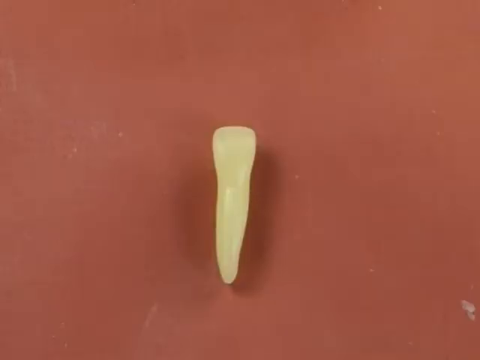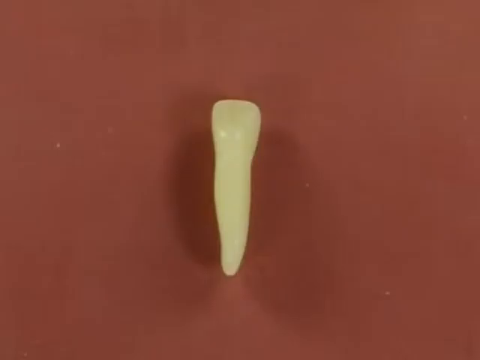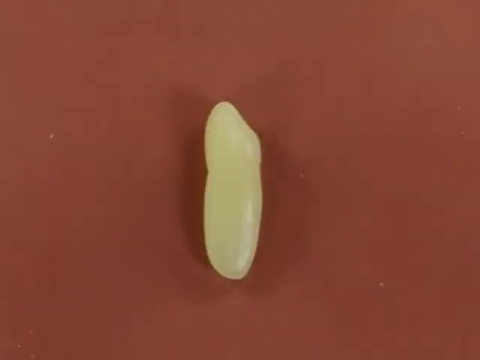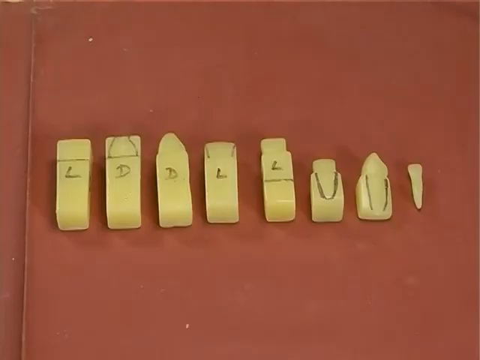This is the final labial aspect, mesial aspect, lingual aspect, distal aspect and incisal aspect of the permanent mandibular left central incisor. This shows the different stages of tooth carving up to the completed tooth.